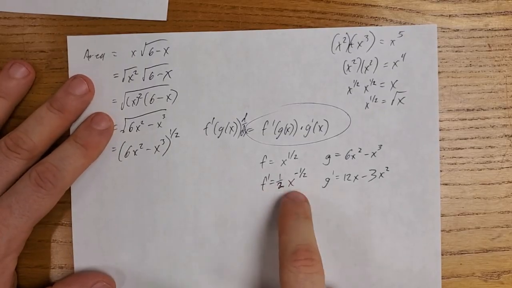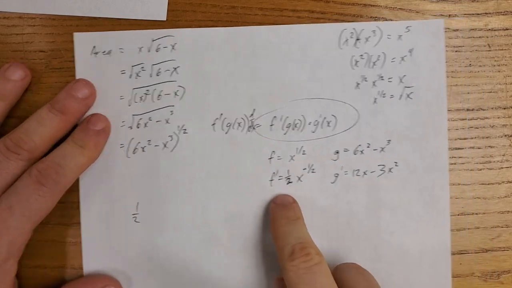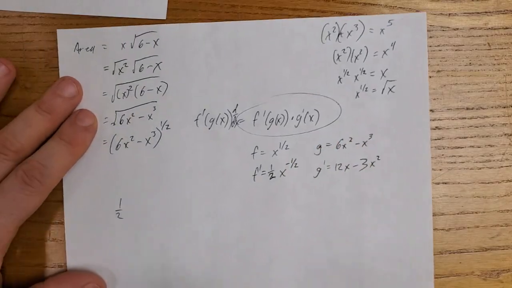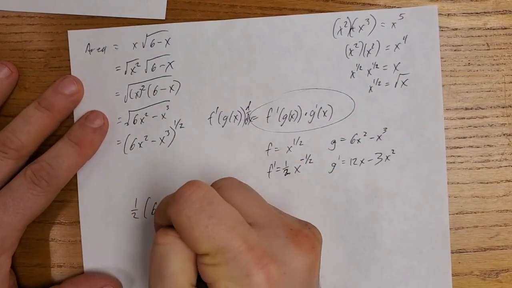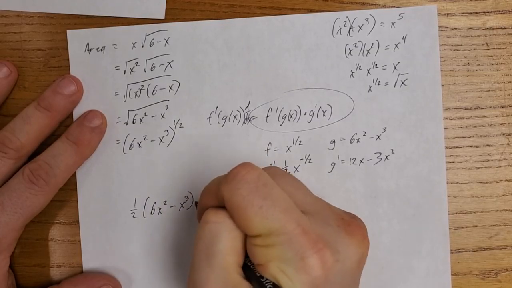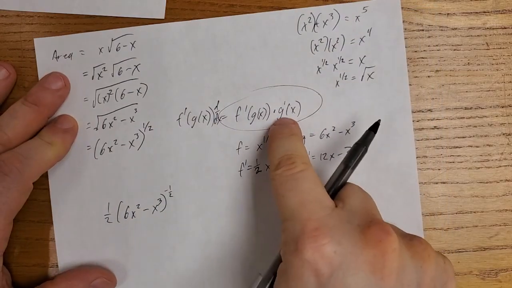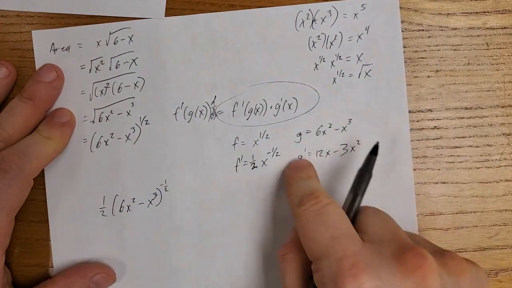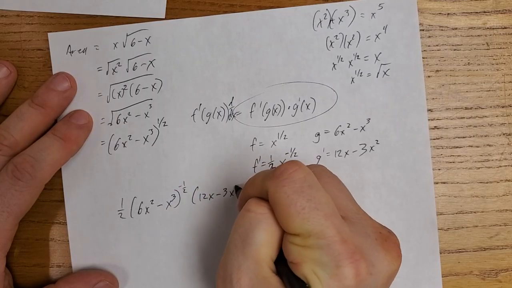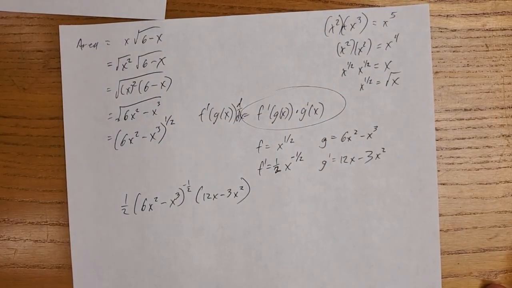So you take the derivative of the f, you have the 1/2, and then the x gets filled in with the original g of x, which is this. So it is 6x squared minus x cubed to the power of -1/2, multiplied by the derivative of the g, which is here, 12x minus 3x squared. Well, that's still kind of messy, isn't it?